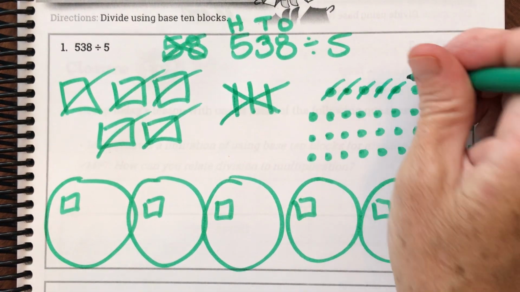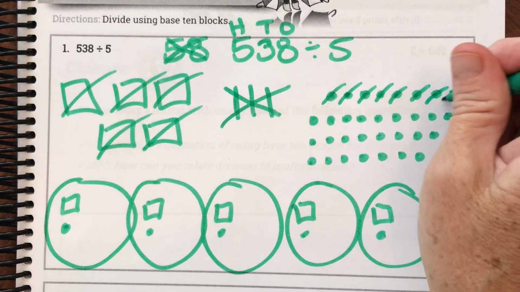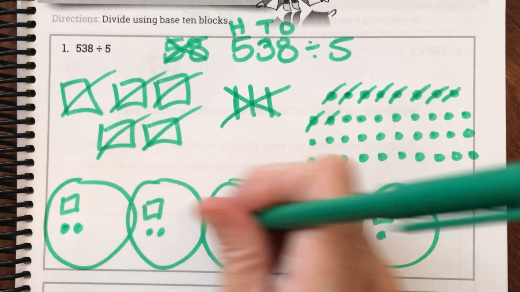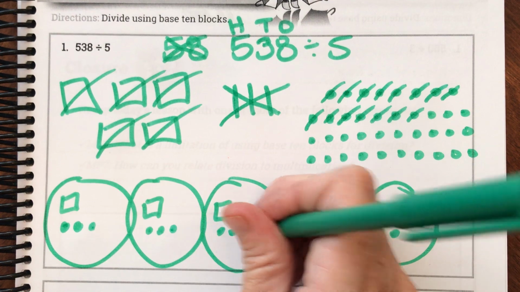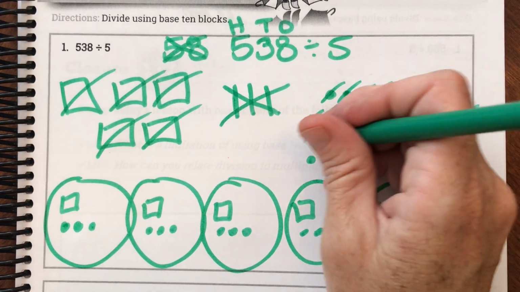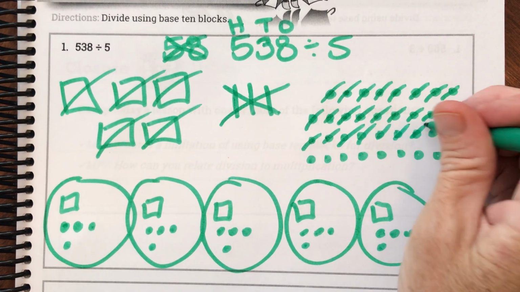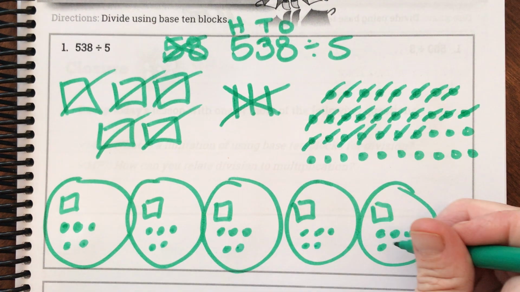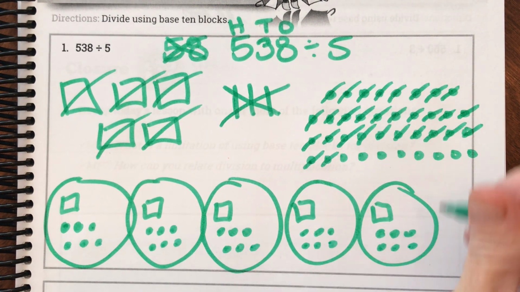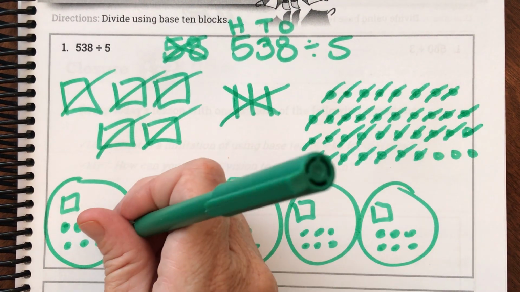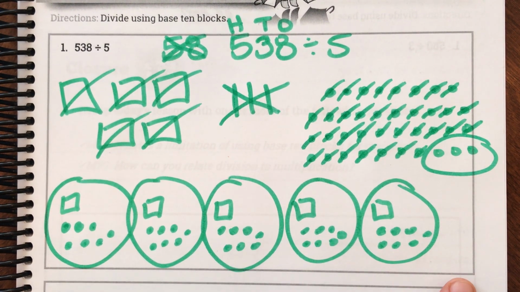1, 2, 3, 4, 5. I keep passing out 5 at a time until each group has 7 ones. Oh, and I have 3 left, so I don't have enough to give everyone one.